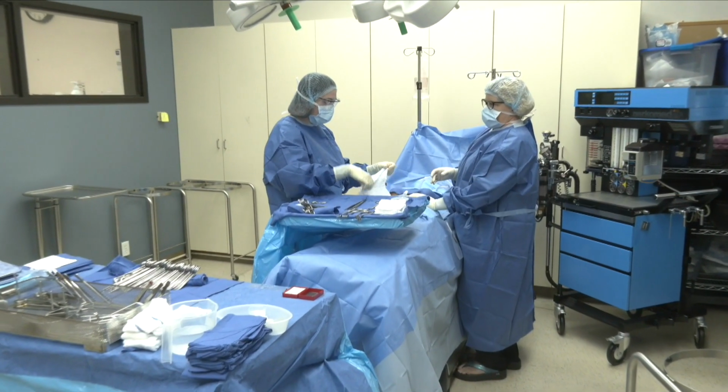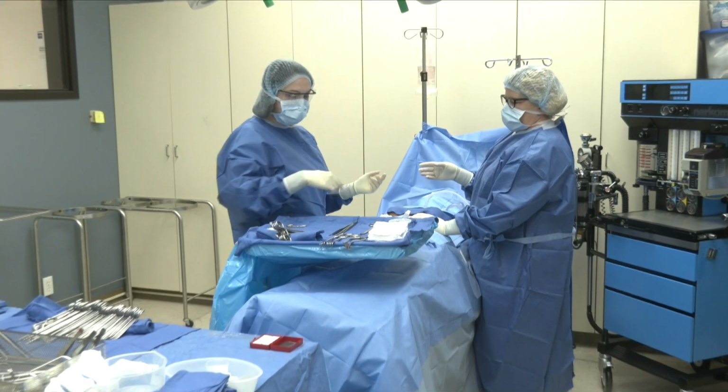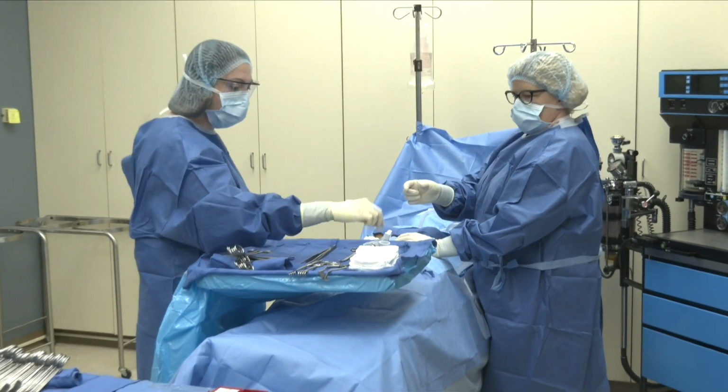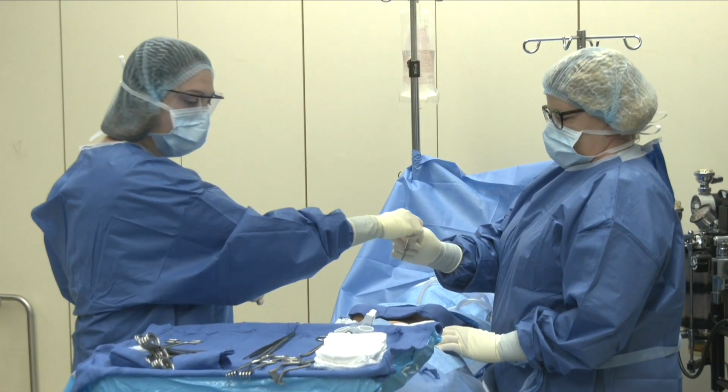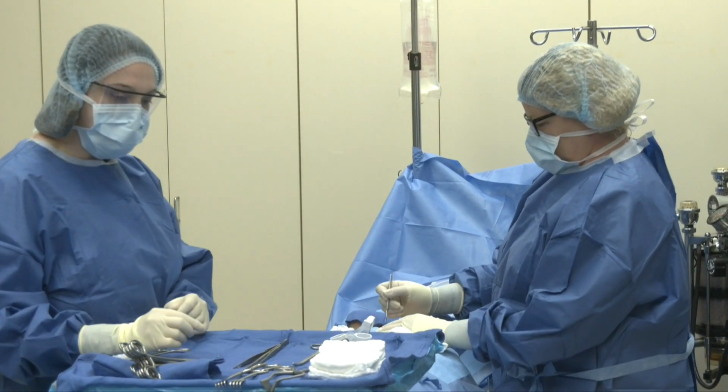I'm a surgical technology student here at Parkland, and today we're going to be discussing a coronary artery bypass graft. A coronary artery bypass graft is a surgical procedure to treat coronary artery disease, which is the buildup of plaques in the arteries of the heart. As a surgical technologist, our point of care with the patient begins and ends in the operating room.